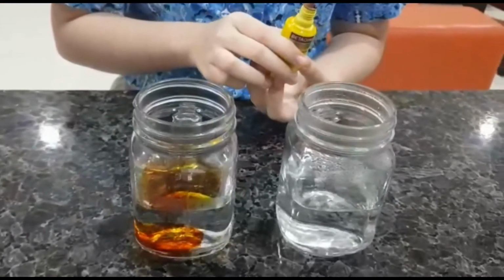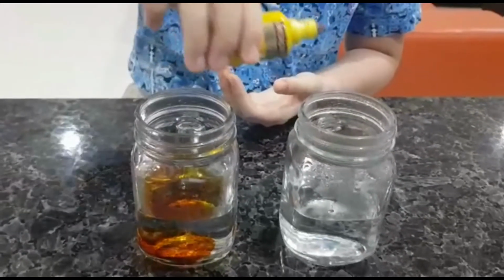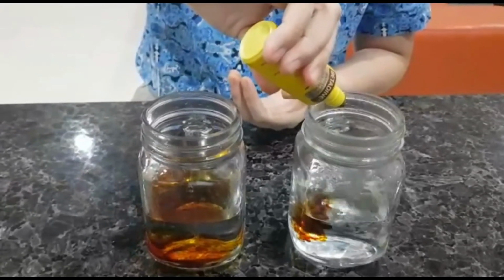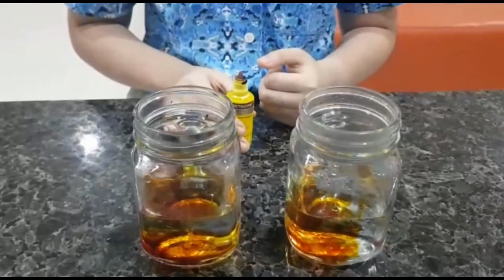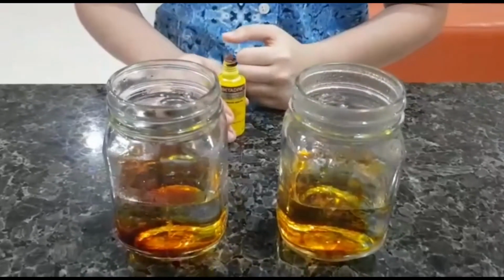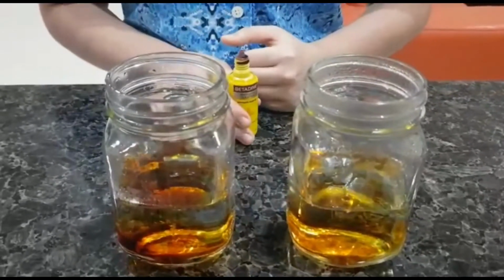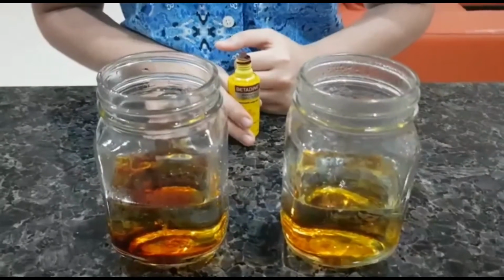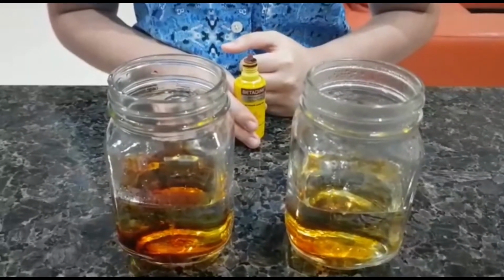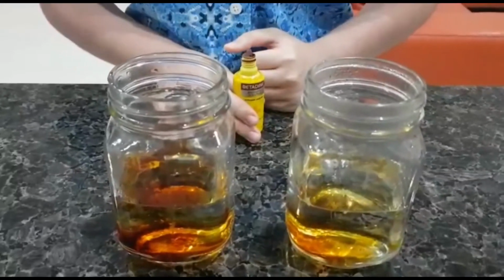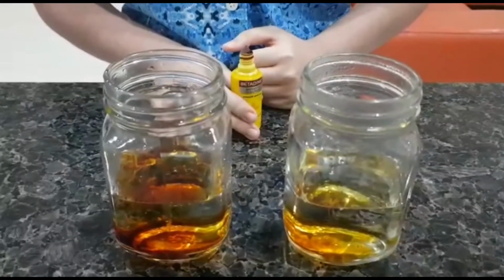Now, put droplets of iodine into the glass of hot water. As you can see, the iodine particles are suspended in the cold water and do not dissolve as fast compared to the hot water. This is because water is made up of particles that are constantly moving.